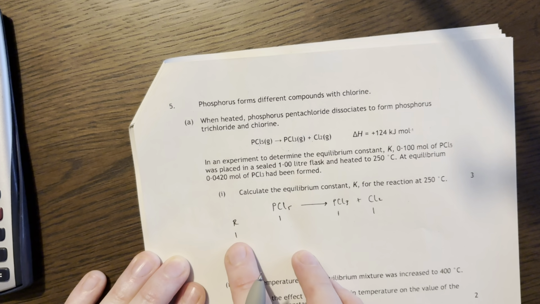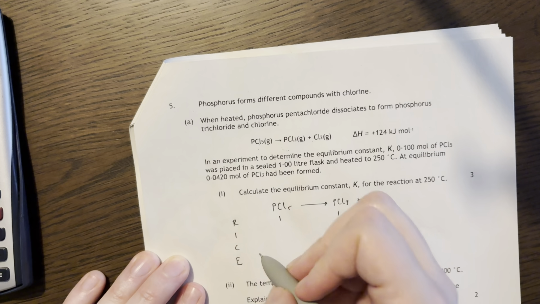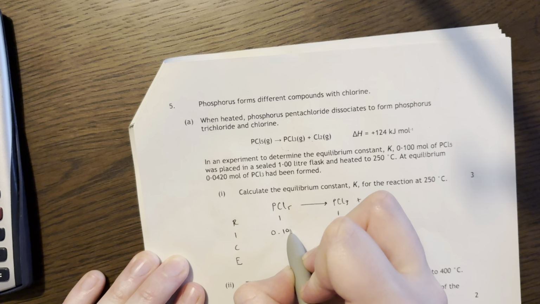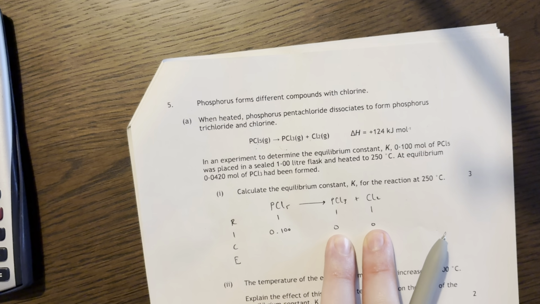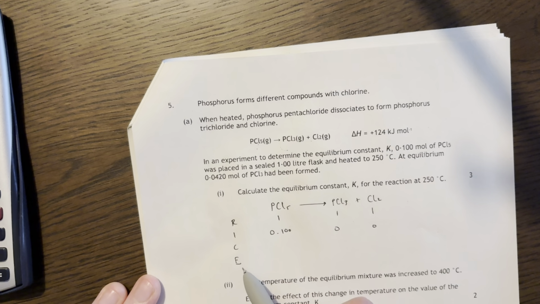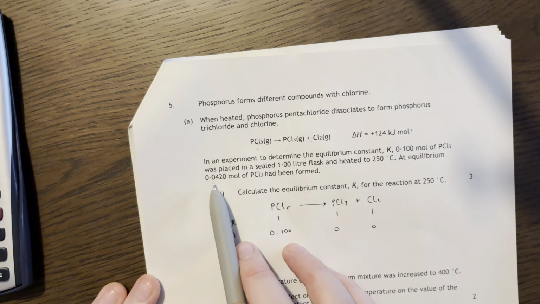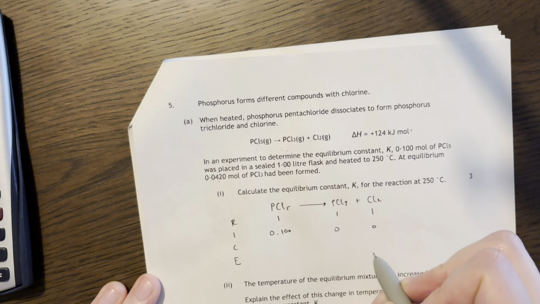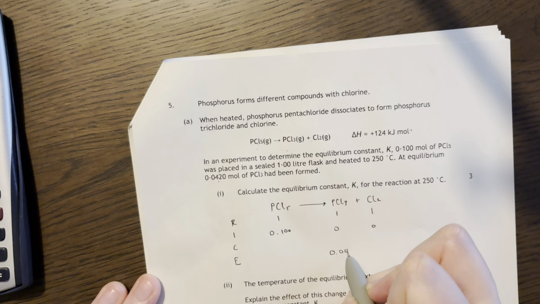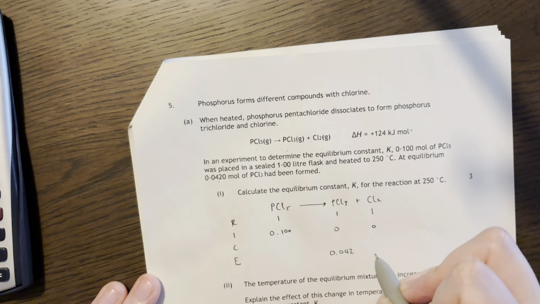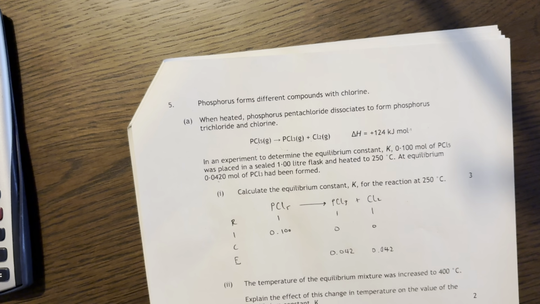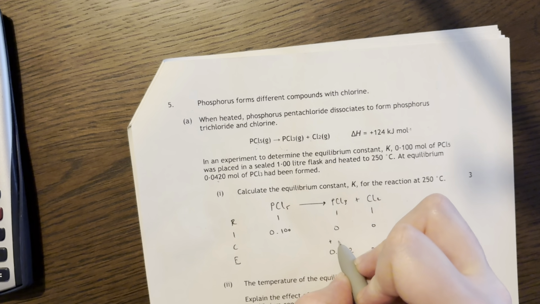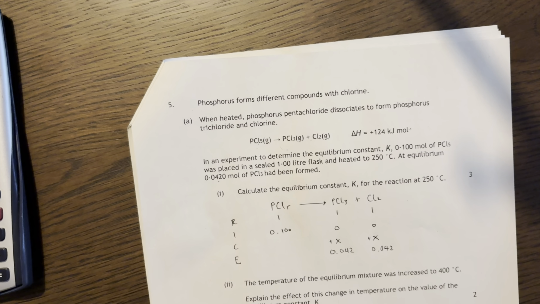We have our initial numbers of moles, or concentrations in this case, they're interchangeable, 0.100, and obviously initially we've not done the reaction, so there's no quantities of either product on the right hand side. And then the last piece of information we have is at equilibrium there's 0.042 moles of PCl3, so we can go right over here and write that in. Now if it's 1 to 1, we can also justify that we have the same number of moles or the same concentration of chlorine gas on the right hand side as well, and we can therefore say, okay, we have gained this X value.